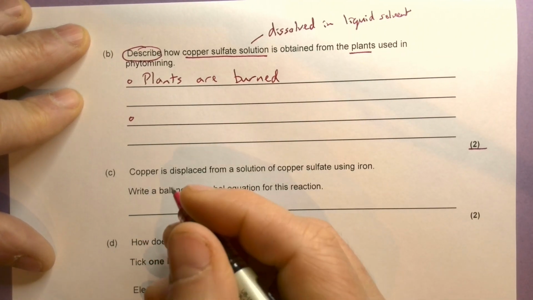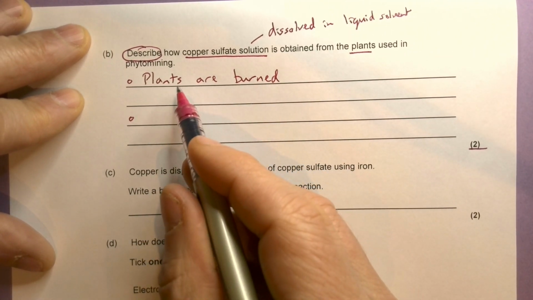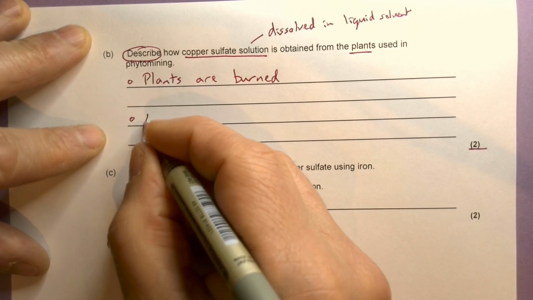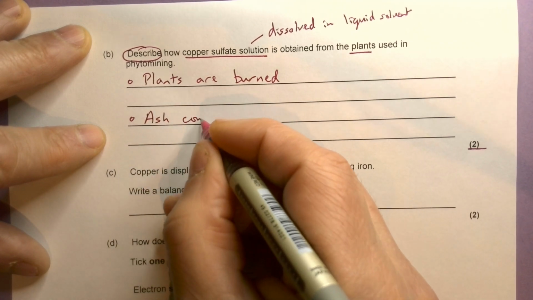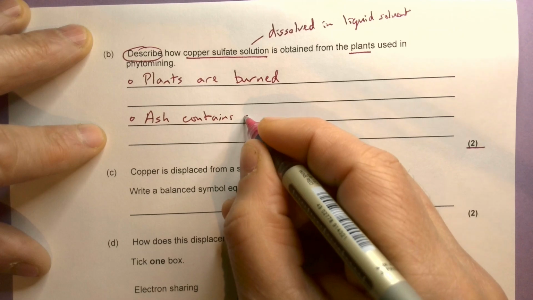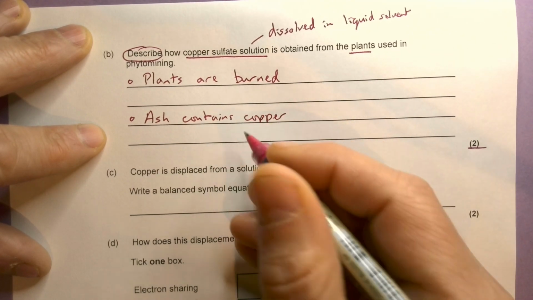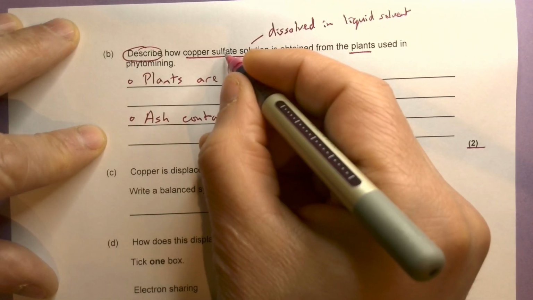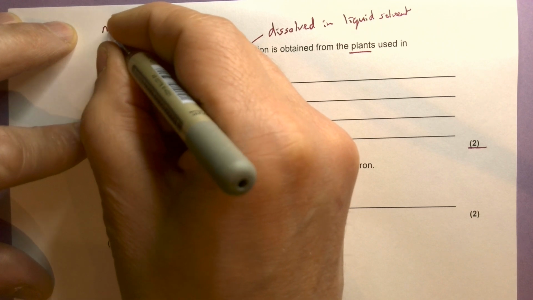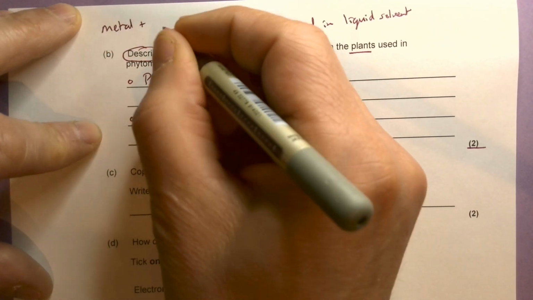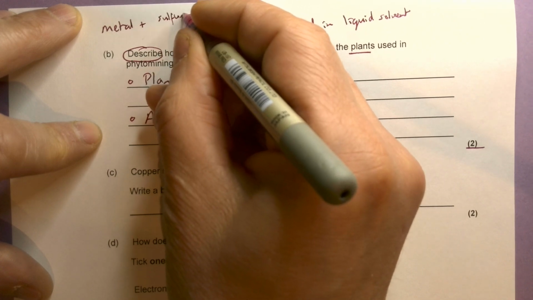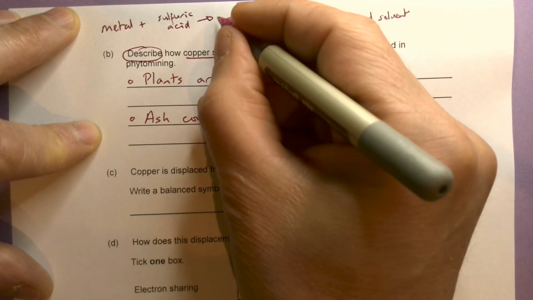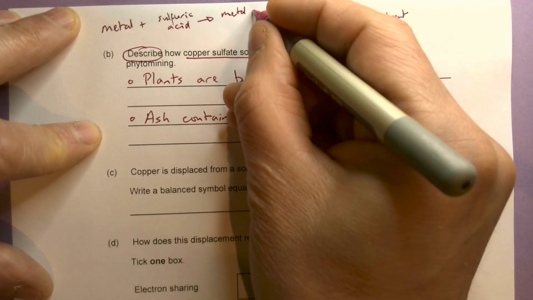And then what happens is there's copper in the ash that's left behind. So then the ash contains copper, and if we can remember, to make a metal sulfate, a metal plus sulfuric acid will make a metal sulfate.